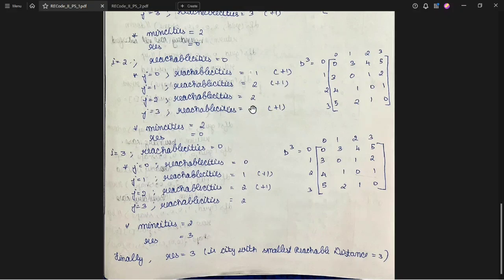After which, when j equal to 2 and i equal to 2, it is a diagonal cell, so we won't add any value to the reachable cities. After that, when the j value is equal to 3, the value is 1, which is less than the distance threshold, so we will be adding plus 1 to the reachable cities.